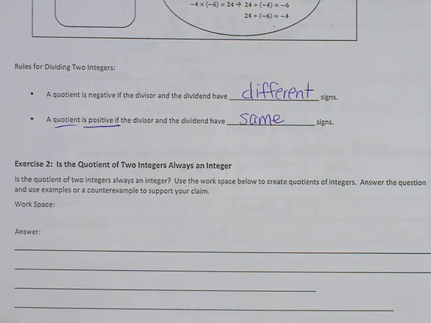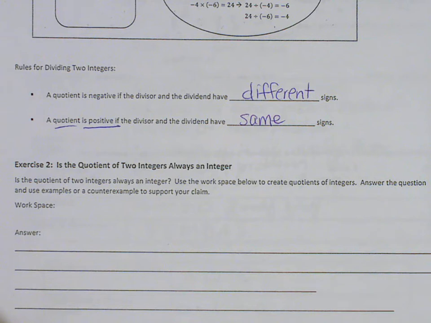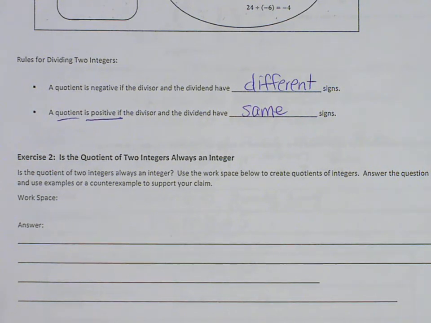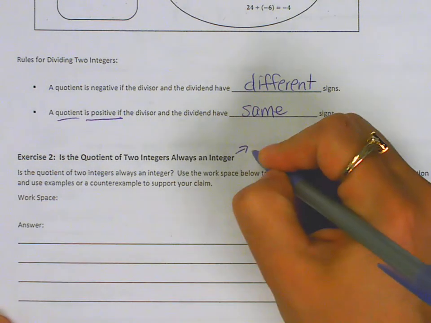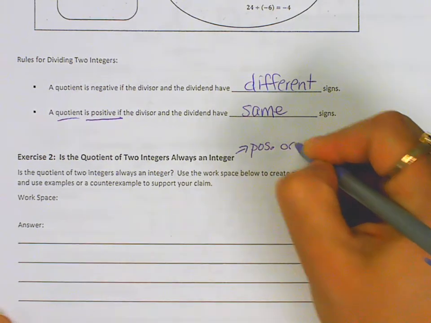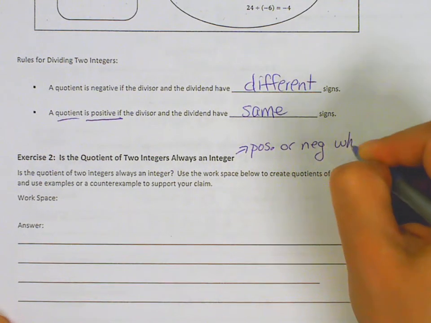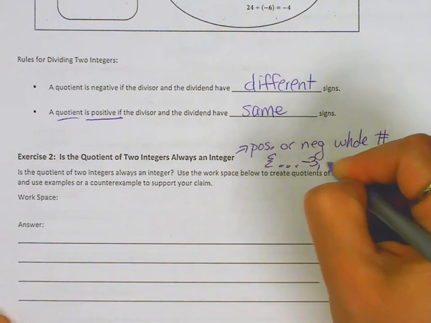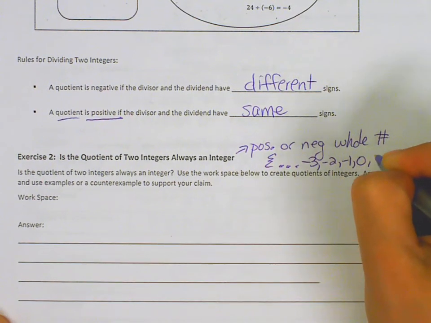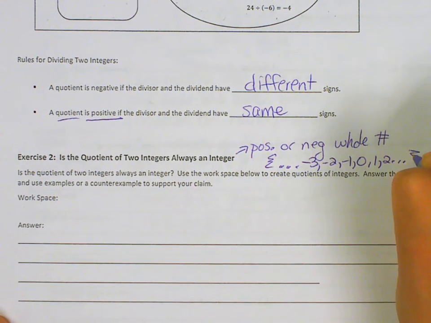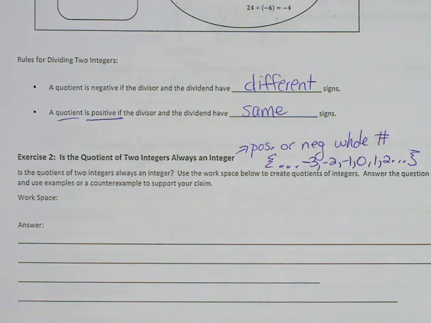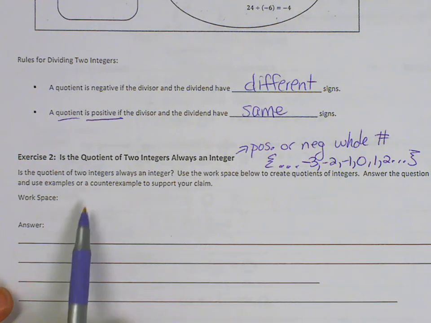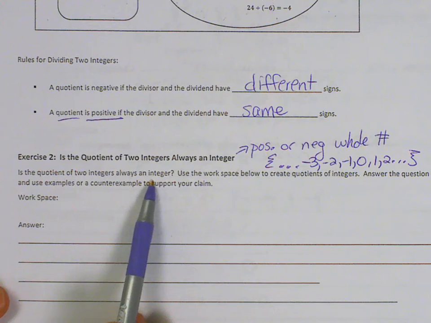Exercise 2. Is the quotient of two integers always an integer? Well, this is why we do vocab, because you can't answer this if you don't know what an integer is. So let's pause for a second and rewrite it. Positive or negative whole number. If I'm going to write the set of numbers, again, another important word we went over, it looks like this. Positive and negative whole numbers. No decimals, no parts, no fractions, no repeating decimals. So, is the quotient of two integers always an integer?